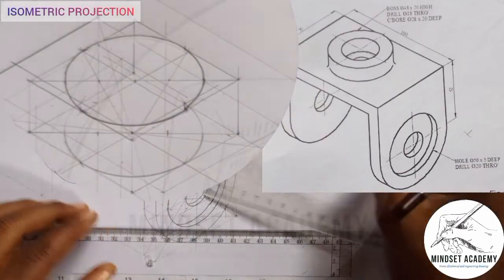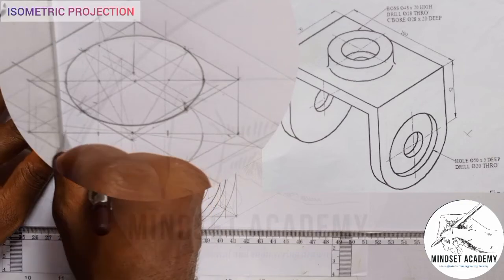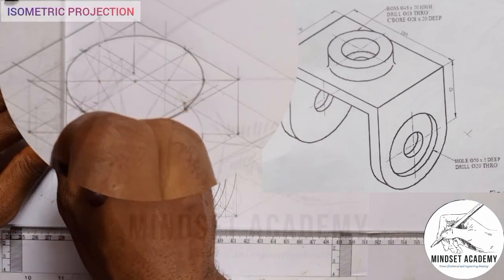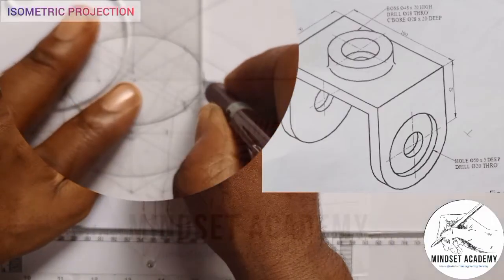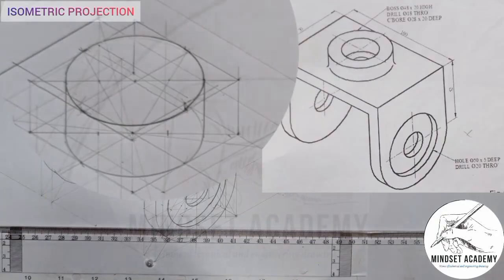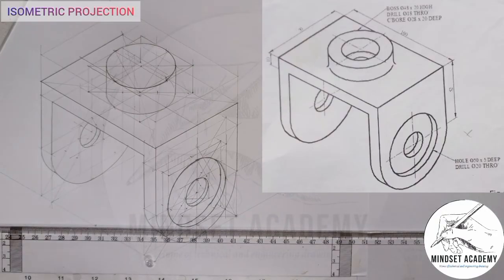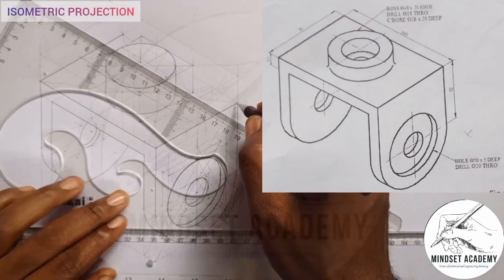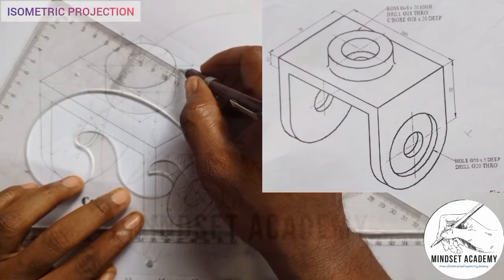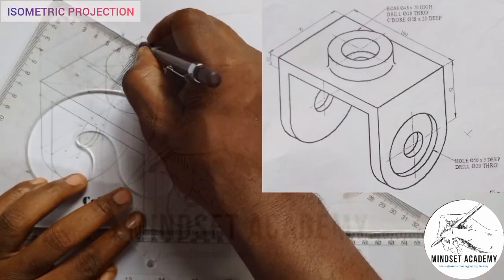So I'll just join from this point to this point with my rule, and from this point to this point with my rule. You see that? Then, just to save time, I can just close this one up here, and also come here and close it up.